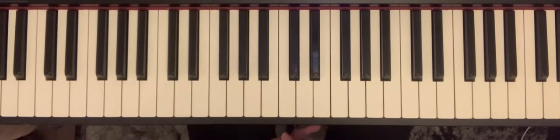Just want to clarify something. A lot of theory books talk about half step, whole step scales and whole step, half step scales. And it sometimes makes you think that there's two different scales there. Well, basically, it's just the same scale, but starting on a different note.